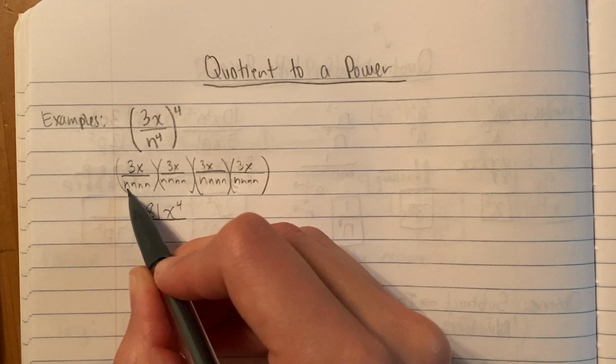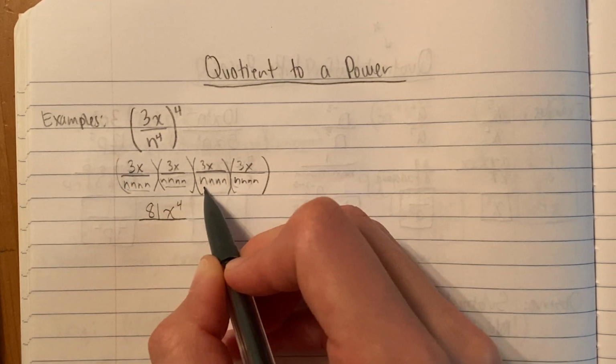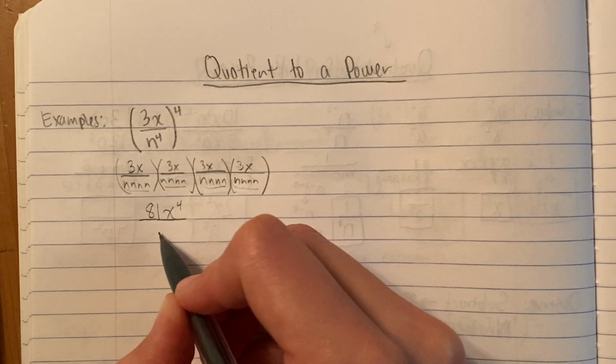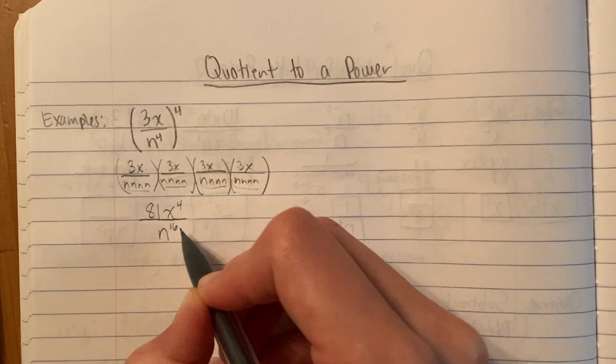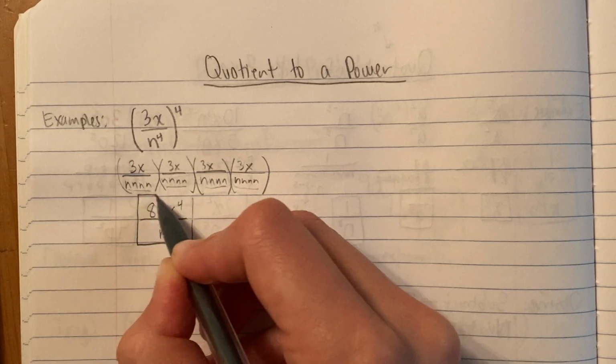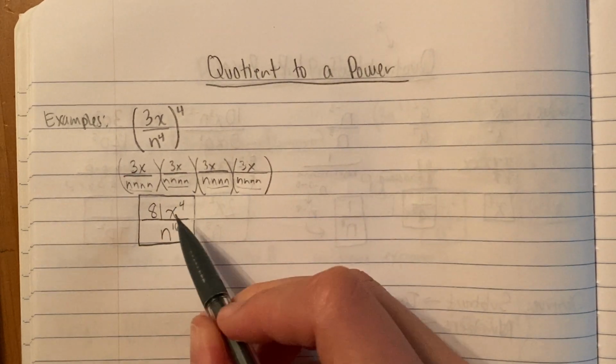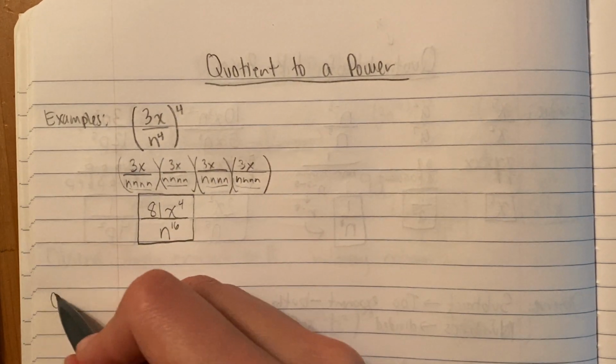Over, how many n's is this? This is 4 n's, another 4 n's, another 4 n's, another 4 n's. That's n times 4, that's 4 times 4, that's n to the 16th. Okay, so here's what I get. So we can observe.